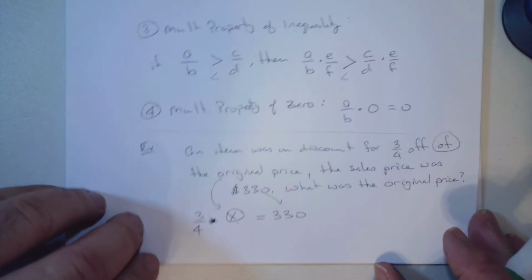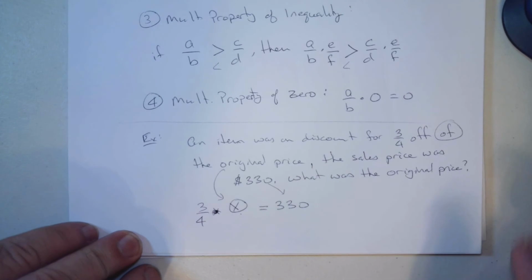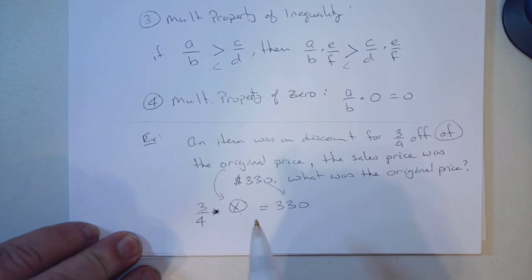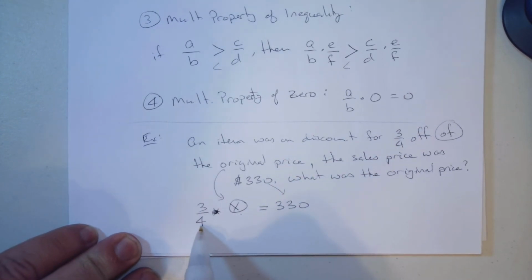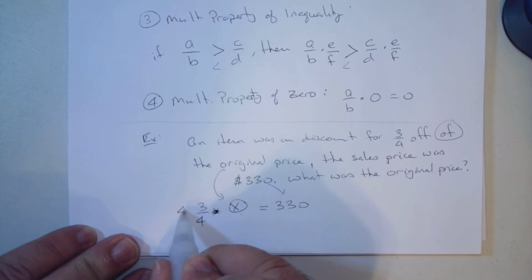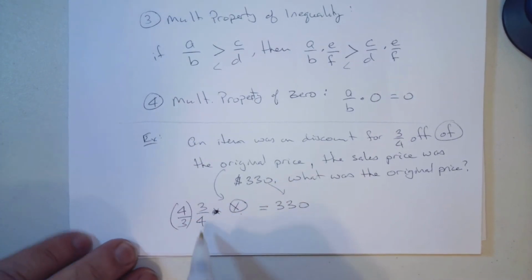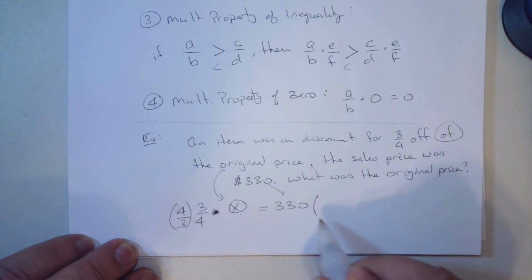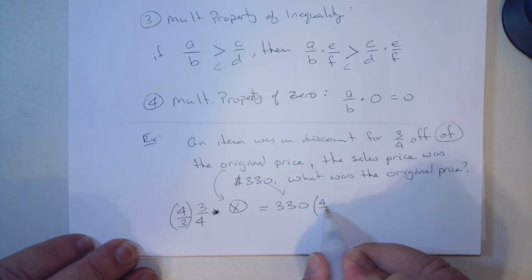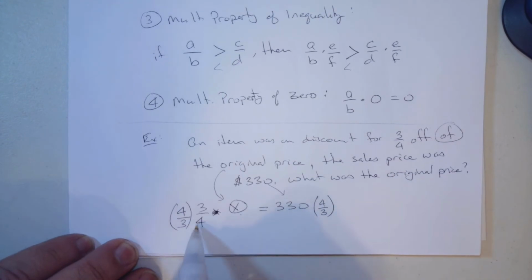Remember the inverse property. It's up there. I'll have to show it to you. How do we get rid of 3/4? Well, because 4 is on the bottom, we have to multiply by it. And since 3 is on top, we have to divide by it. So we multiply by the reciprocal, both sides. To get rid of the 3/4, we multiply by 4/3. Because the 4's cancel, the 3's cancel. So we're left with the original price.